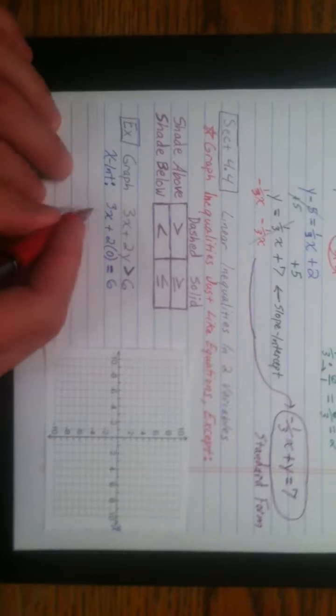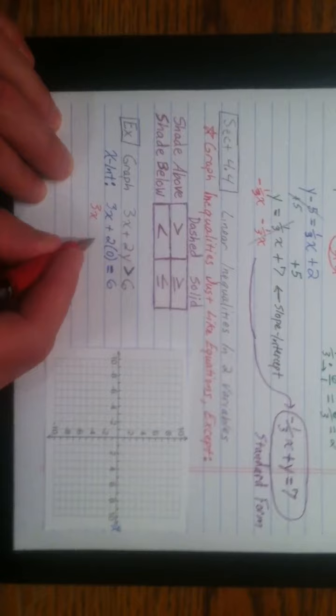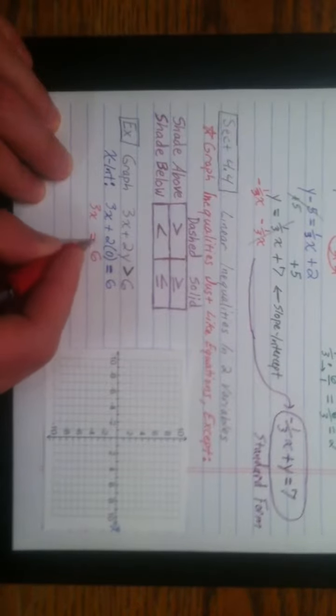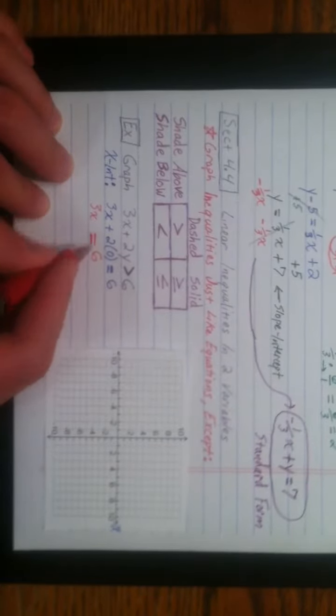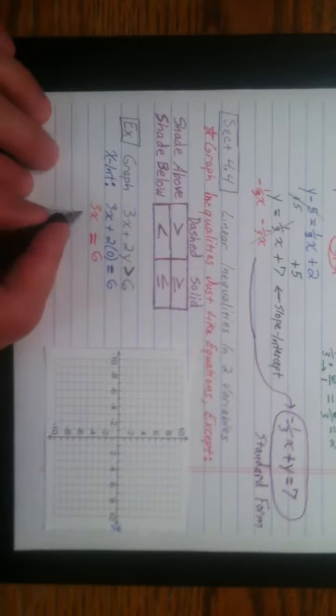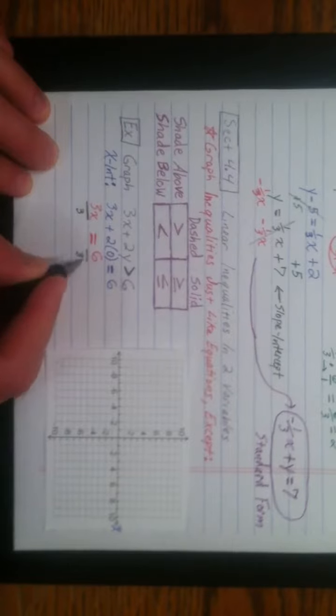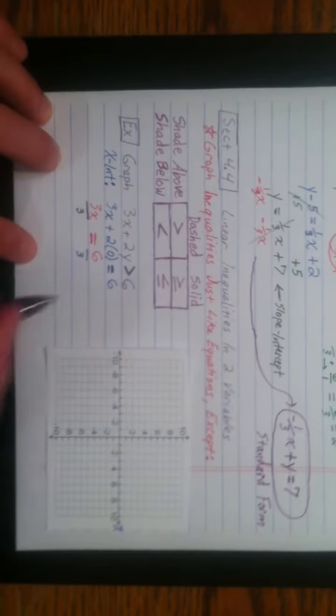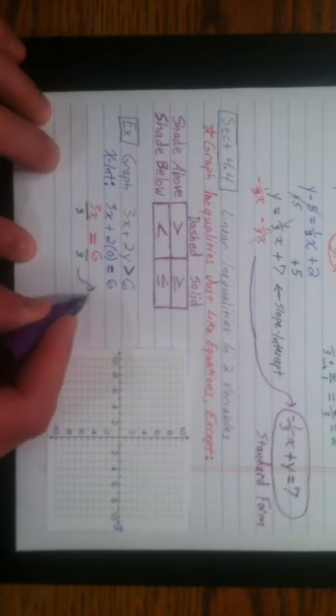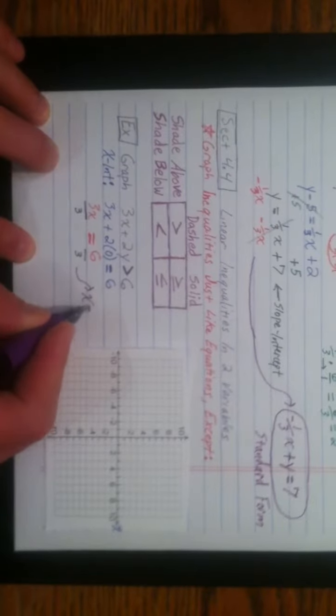Putting in 0 for y cancels out that y term because 2 times 0 is 0. So what we're left with is 3x equals 6, which is a pretty simple equation to solve for. Divide by 3 on both sides, and we get that x equals 2.